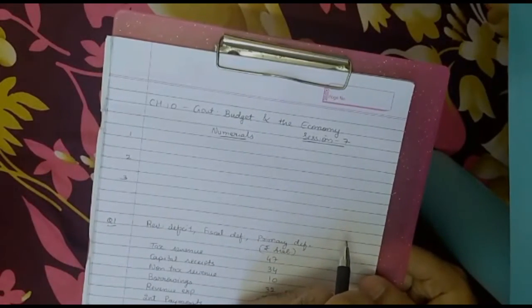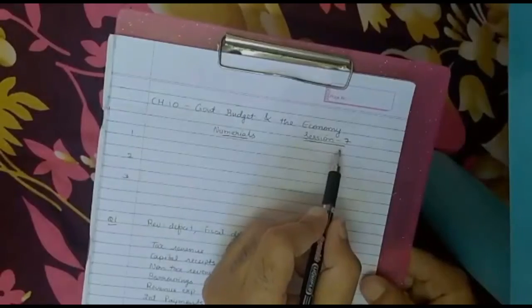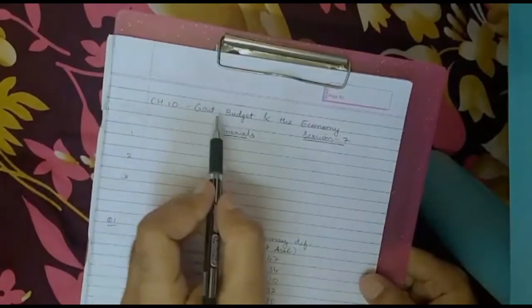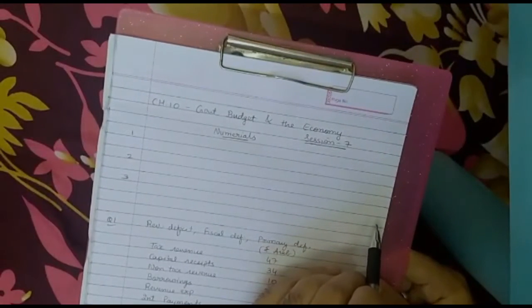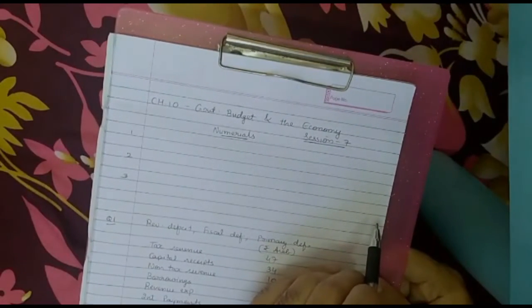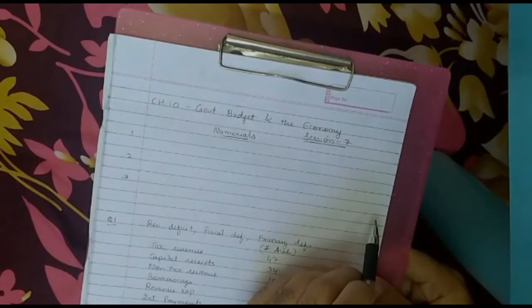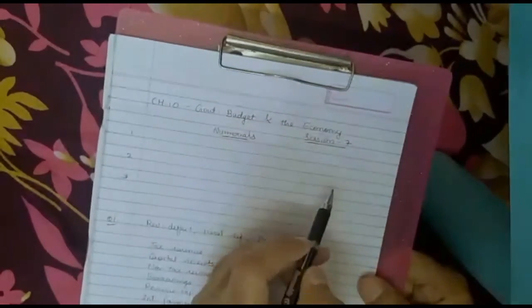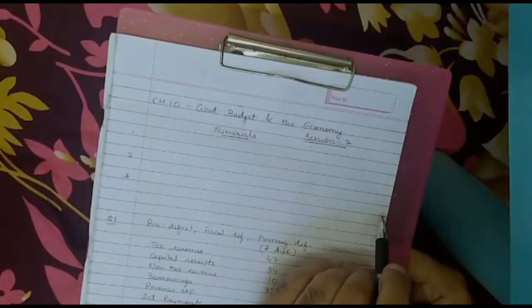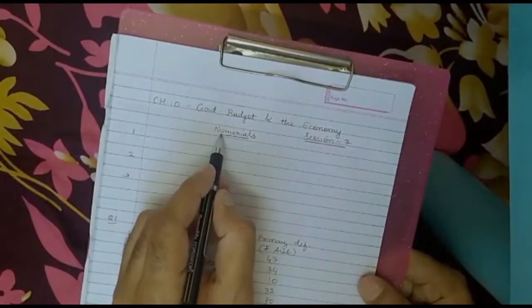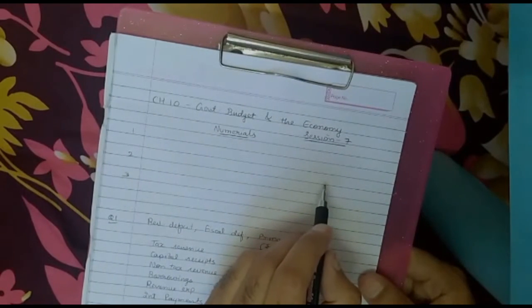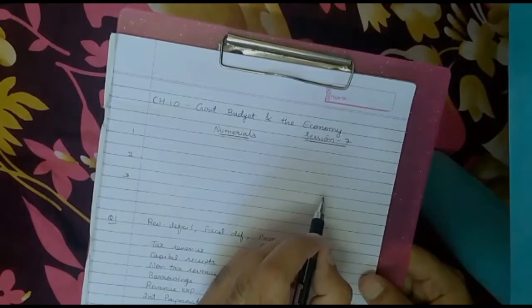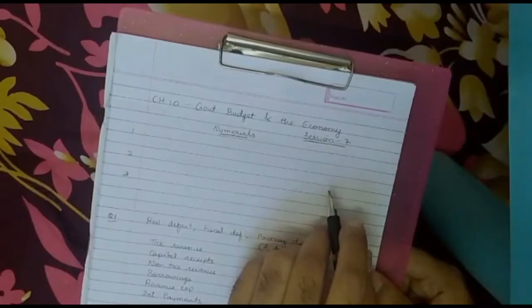Hello and welcome back to the 7th session of chapter 10, that is government budget and the economy, from macroeconomics. In our last session we discussed the numericals relating to the government budget. Today also we are going to discuss a few numericals. In yesterday's lecture we saw the basic formulas relating to the chapter. Let's revise them quickly, the three formulas.